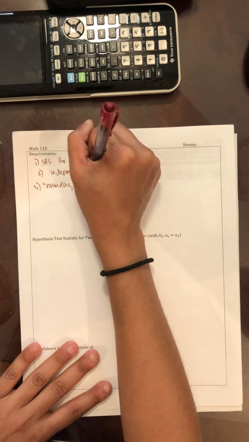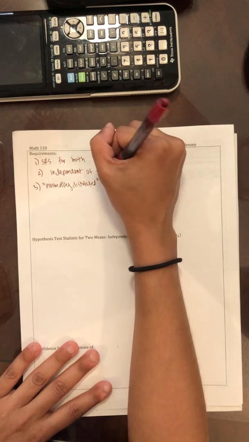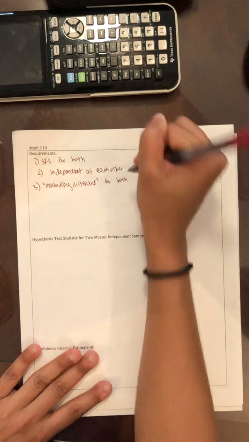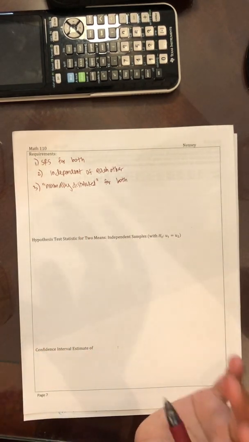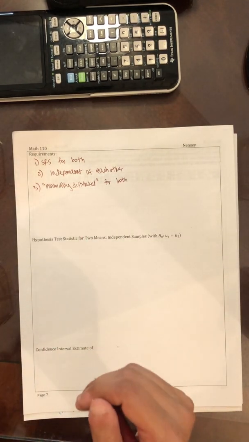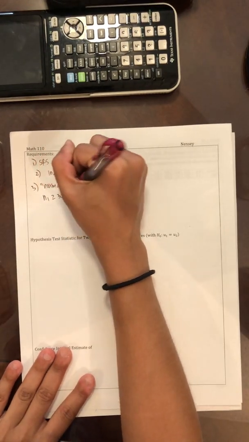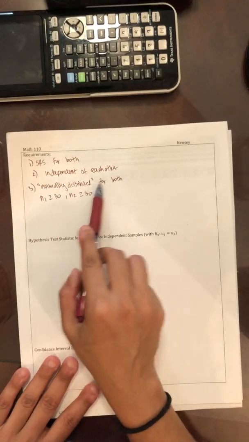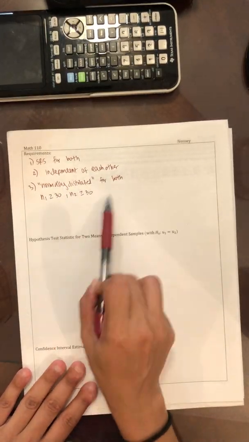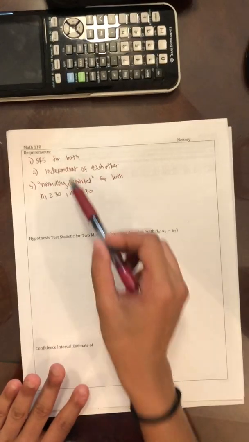For both. If one says it and one doesn't, then you have to check the second one, and so on. We're going to do an example of one of these kinds of questions. N1 has to be greater than or equal to 30 and N2 has to be greater than or equal to 30. Now, if the first one said normally distributed and the second one didn't, but the second set of data is greater than or equal to 30, you can just write one of each of those.